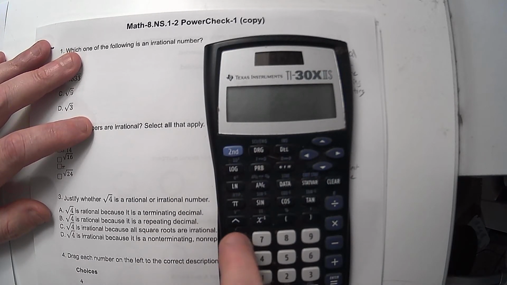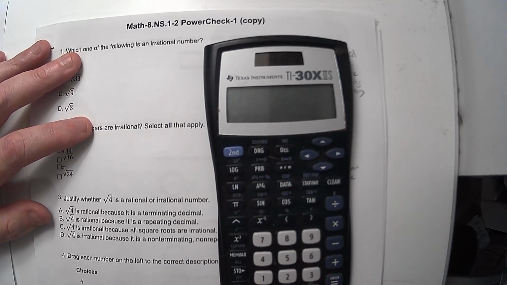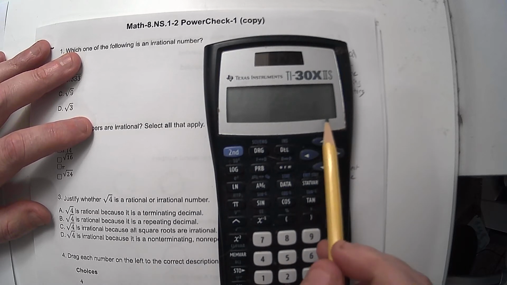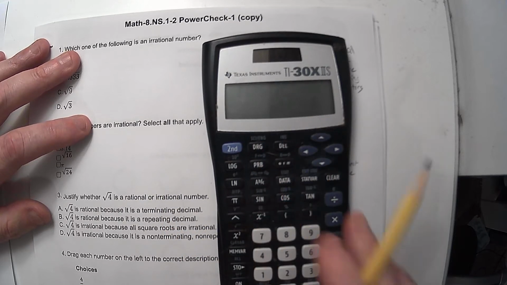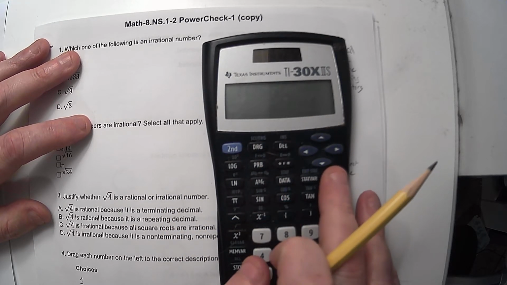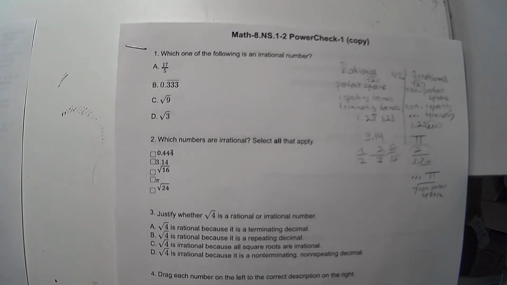We're going second x squared over here on the left, and then you type in the number, say for instance 25, and hit enter. If you get a decimal, that means it's irrational. If it's a whole number with no decimal, that means it's rational. Okay, simple enough. Alright, let's start looking through some of these questions that we've got over here.